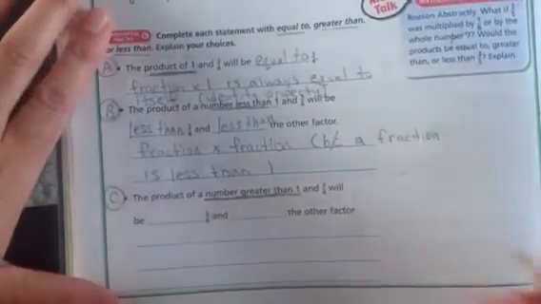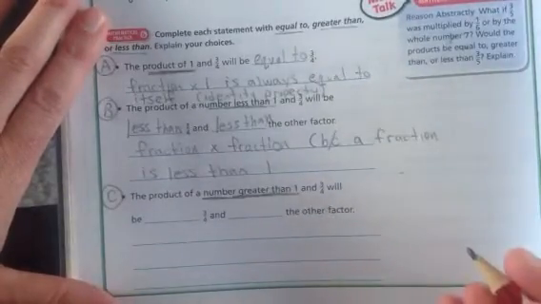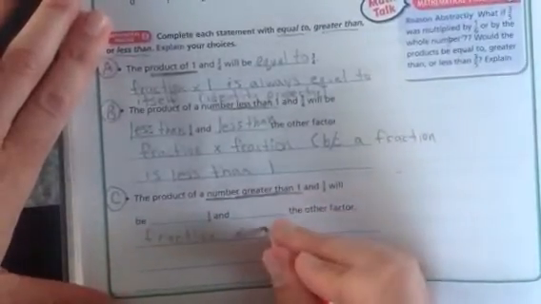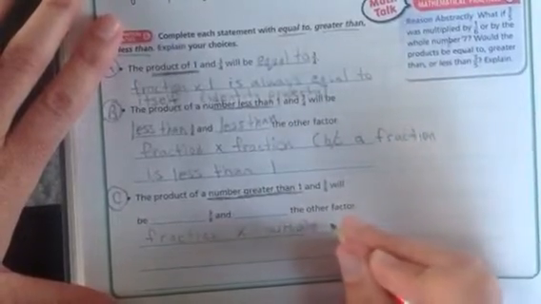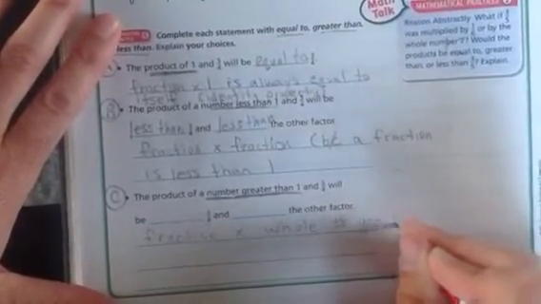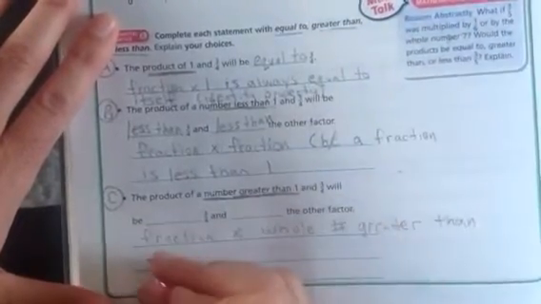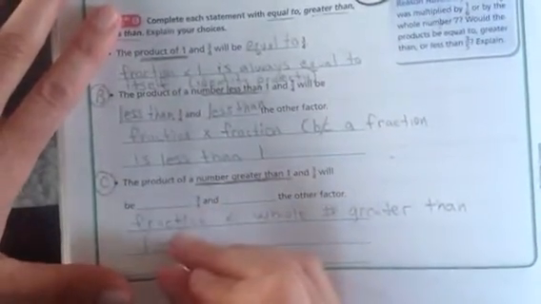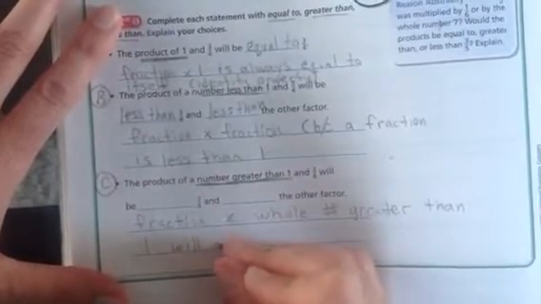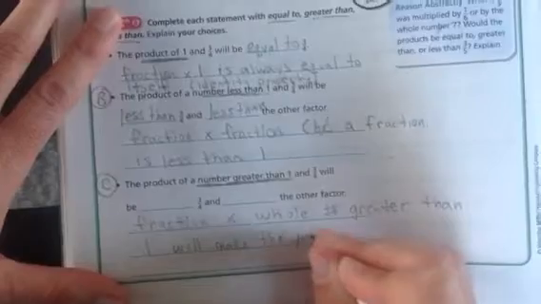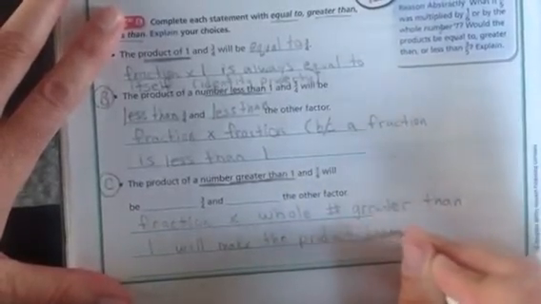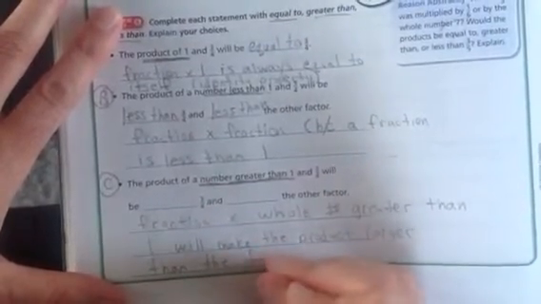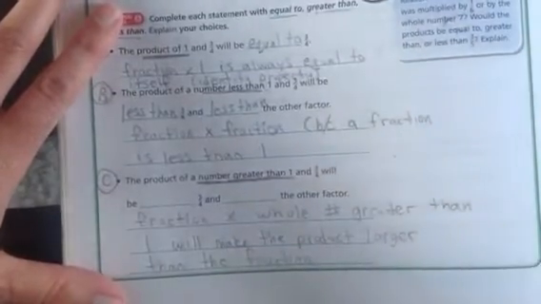So now we're talking about a whole number, I'm going to write down here, a fraction times a whole number greater than 1 will make the product larger than the number, or than the fraction. Okay, it'll always be greater.